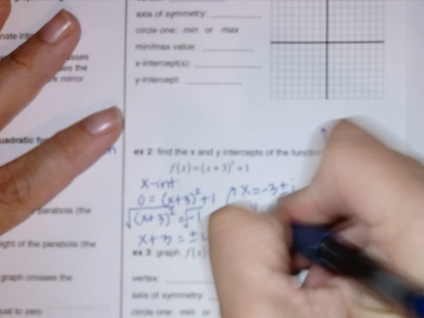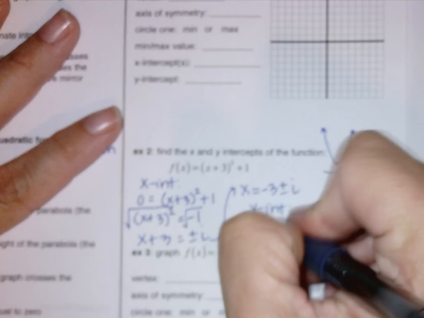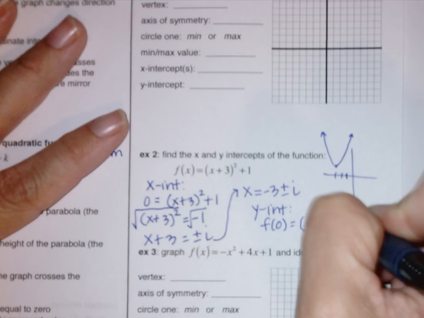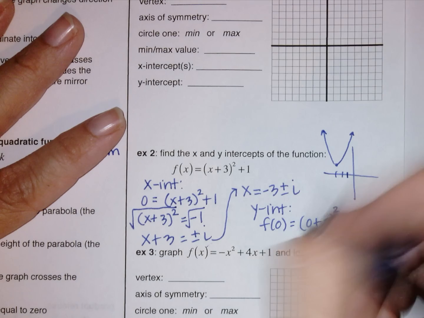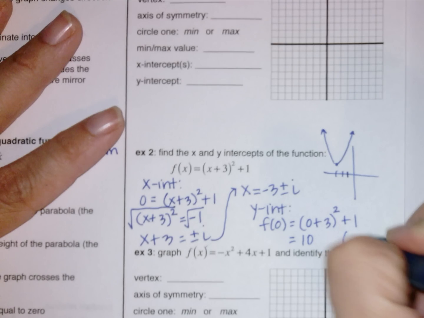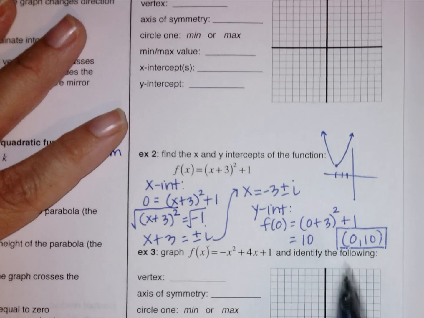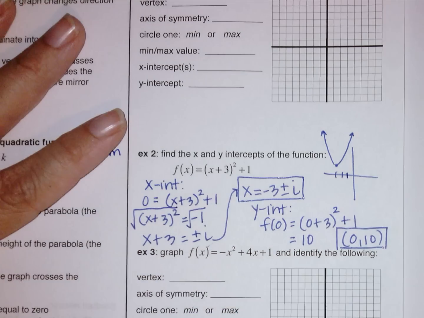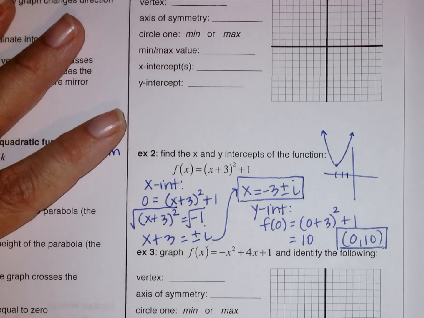For the y-intercept, we need to plug in 0, so you're going to do f of 0. We want to find out how the y value changes on the y-axis. So 3 squared plus 1 is 10, so that's the point (0, 10). So here's the y-intercept, and here would be the x-intercept, even though it doesn't have one on a Cartesian plane. Okay, so now we're going to go ahead and move on to example 3.